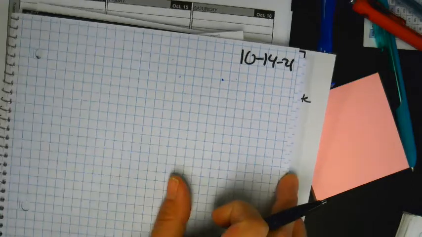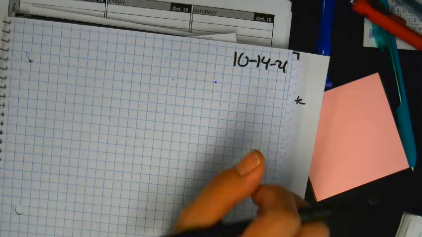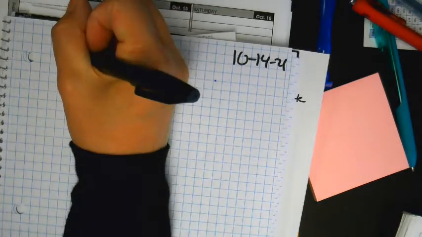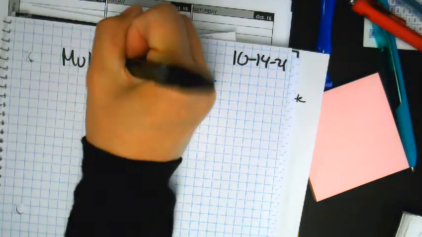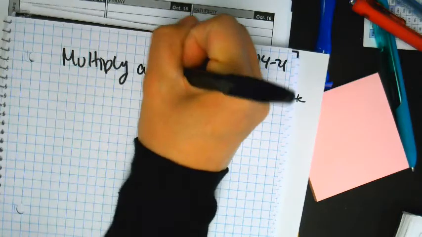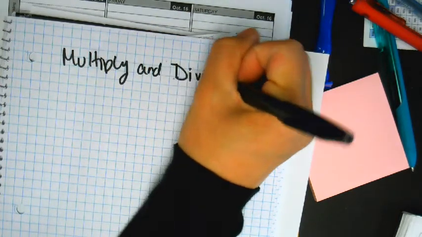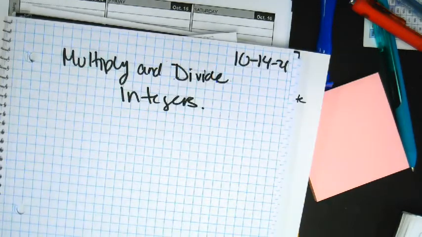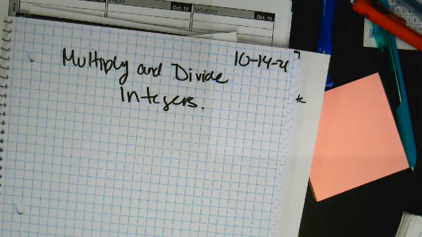Okay, today, so I already taught you how to add and subtract. Today I'm going to teach you how to multiply and divide integers. Does anybody know the rules before I officially teach them to you? No. Really?